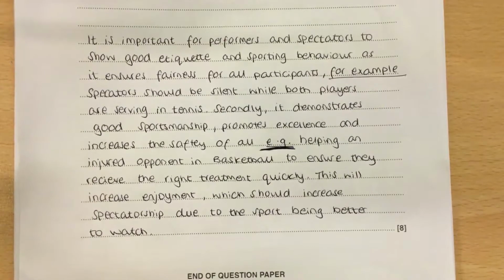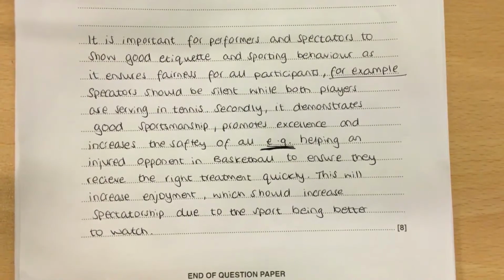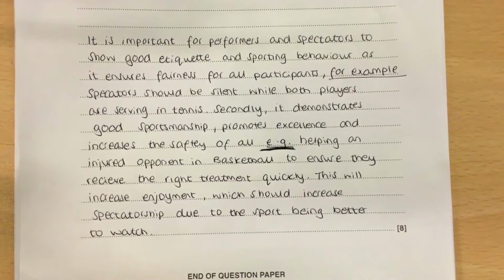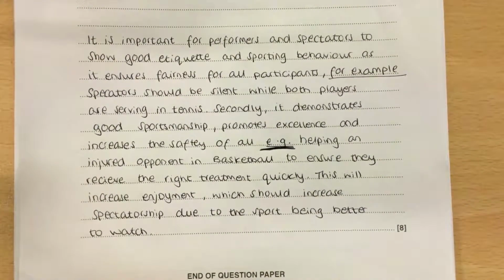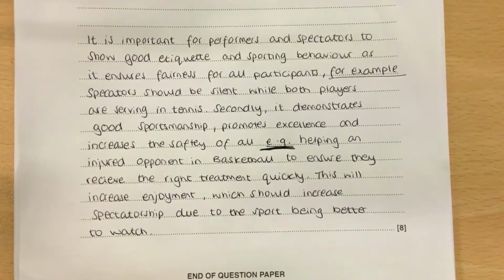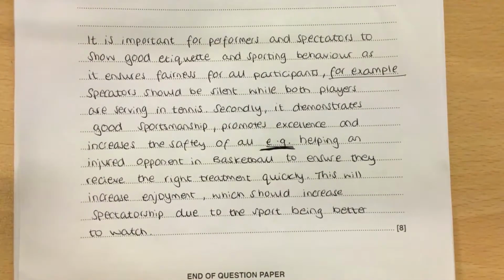Because you've got to remember, last year I marked 300 papers, so I saw 300 of these questions. And the easier you make it for the marker to see where you're putting your examples, the better chance you have of getting those marks. Okay? I've then finished off by saying this will increase enjoyment, which should increase spectatorship due to the sport becoming better to watch. Okay?